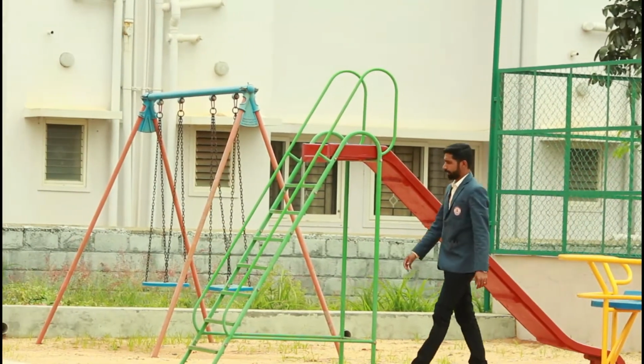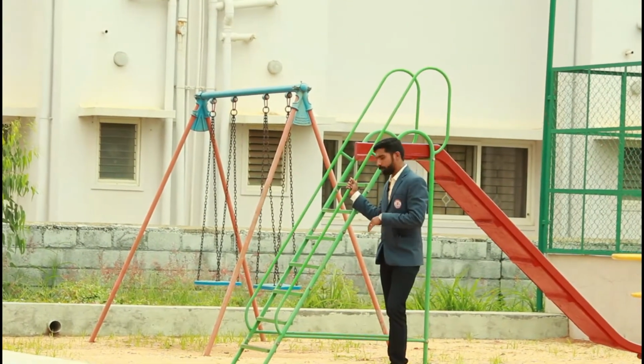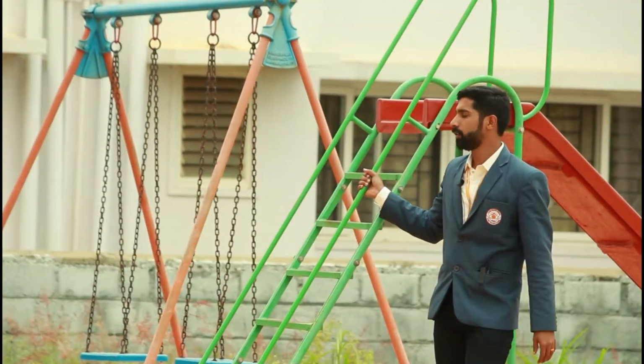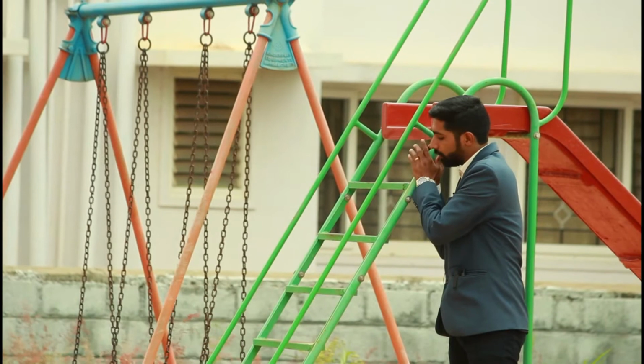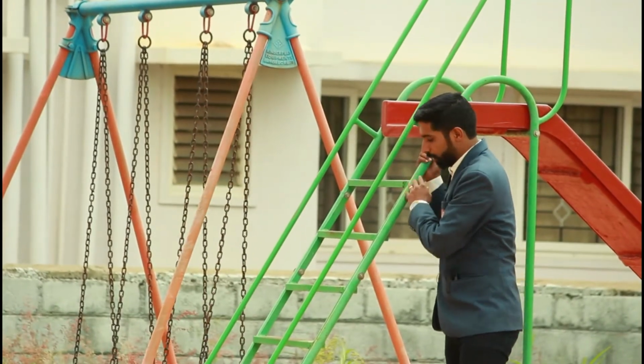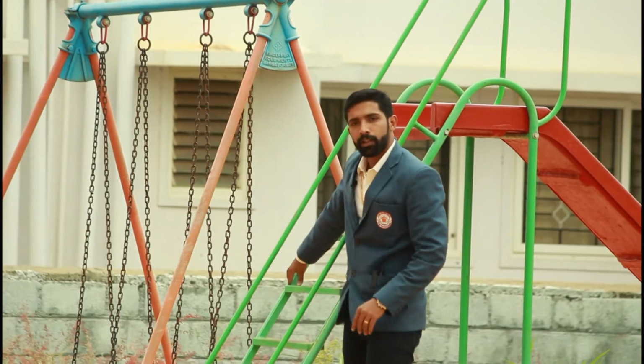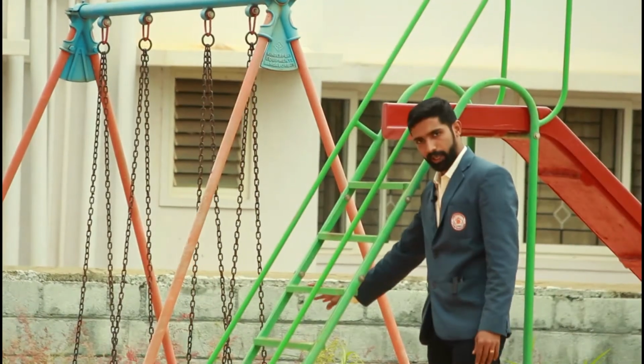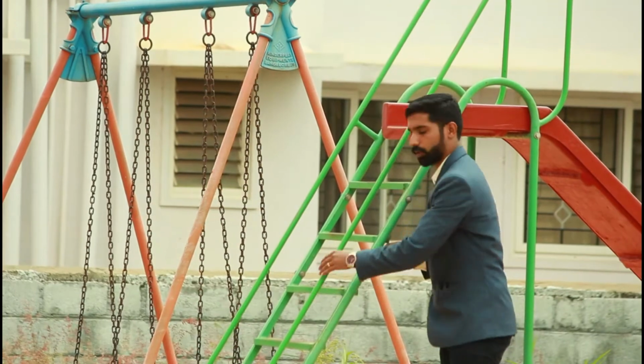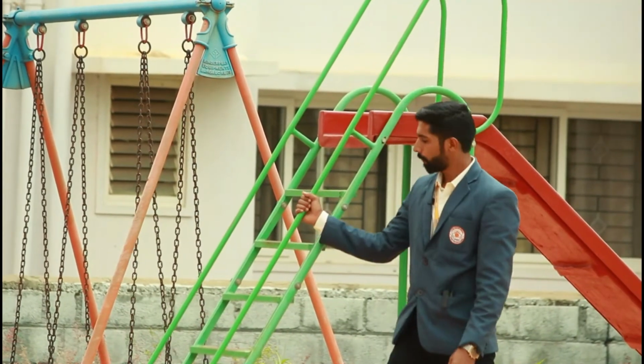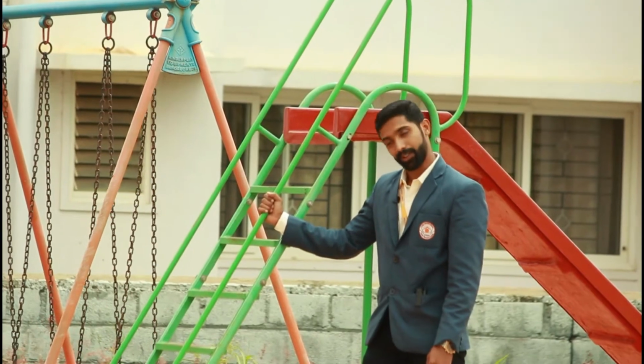So dear kids, if you want to remember what longitude and latitude are, just remember this sweet slide. Here you can see the latitudes, that is horizontal lines, and here the long vertical lines, that is longitudes. Is it okay? Good. Now I hope you have got a clear idea about longitudes and latitudes. So now let's come to our topic.